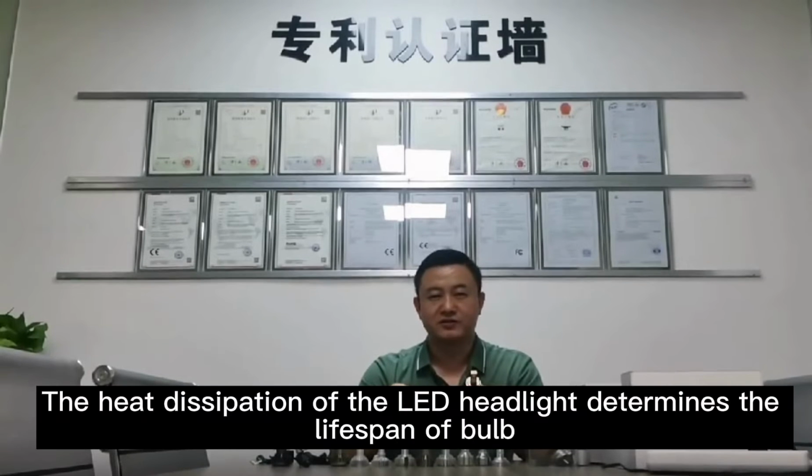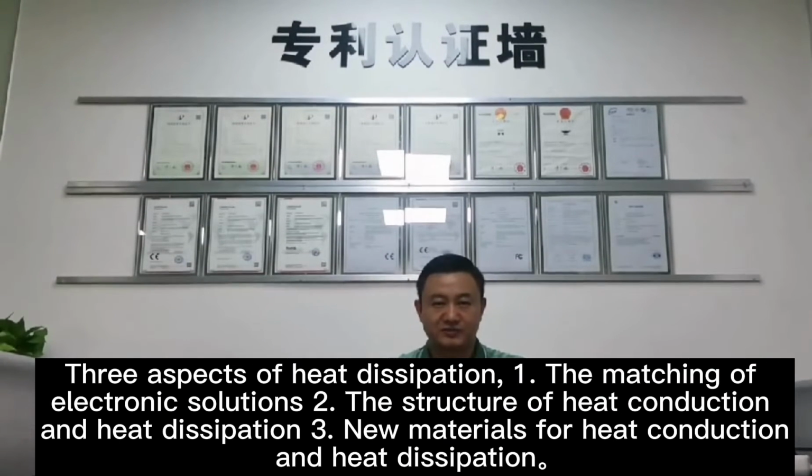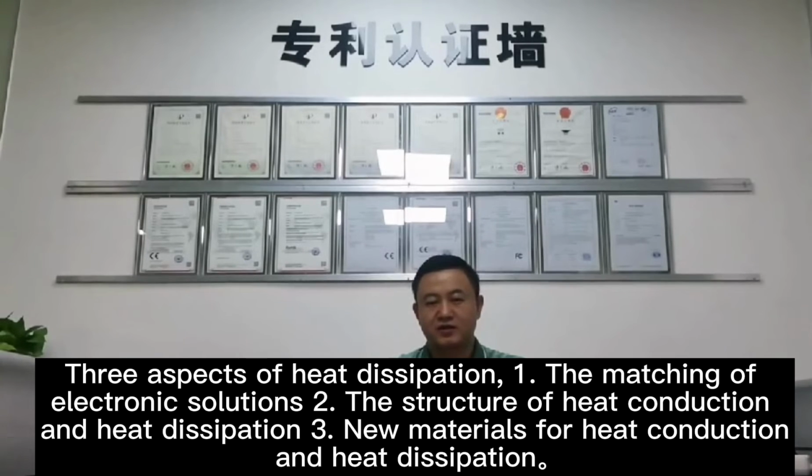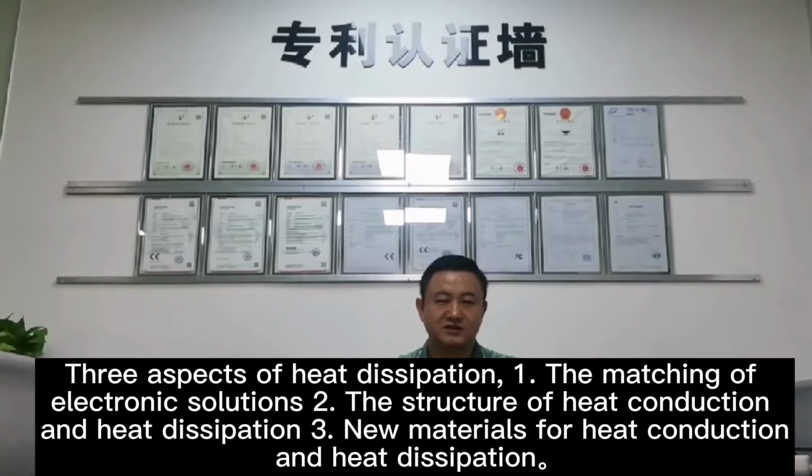The heat dissipation of the LED headlight determines its lifespan. There are three aspects of heat dissipation. 1. The matching of electronic solutions. 2. The structure of heat conduction and heat dissipation. 3. New materials for heat conduction and heat dissipation.